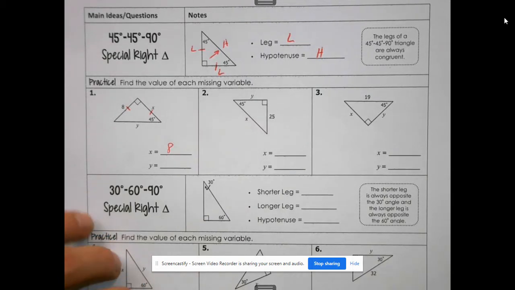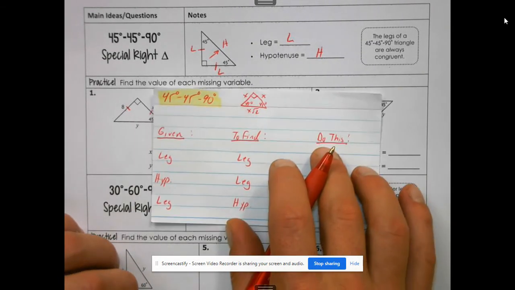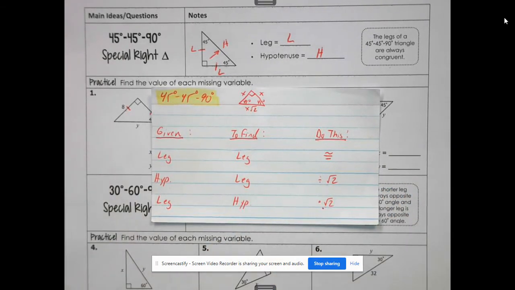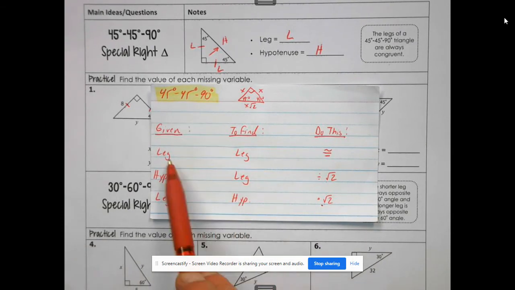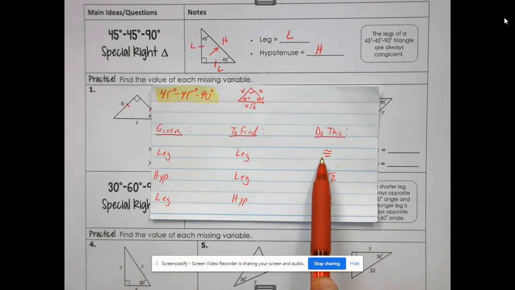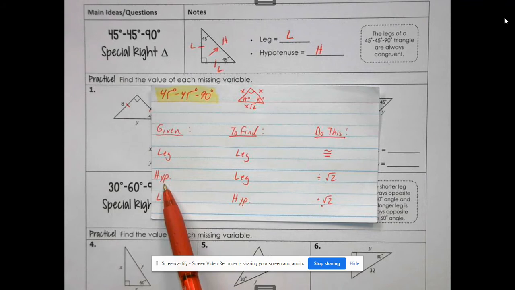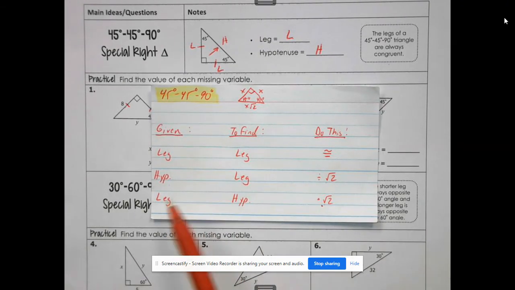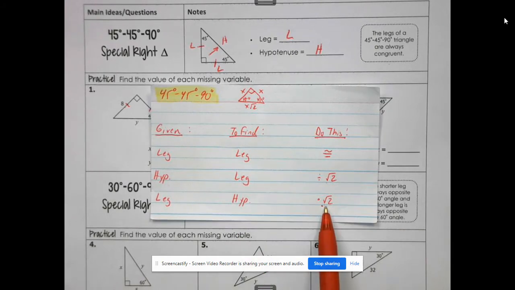And let's get into this real quick. If you have a pause button, I would pause this, guys, and I would copy down this quick little note card. This is your cheat sheet to find missing pieces, all right? So in a 45, 45, 90, if you're given a leg, you got to find a leg. Well, they're the same like I just did. If you're given the hypotenuse, you need a leg, divide by square root 2. If you're given a leg and you need the hypotenuse, you have to multiply by square root 2. So I'm going to reference this for numbers 1, 2, and 3 real quick.